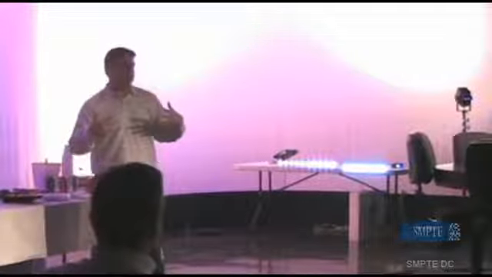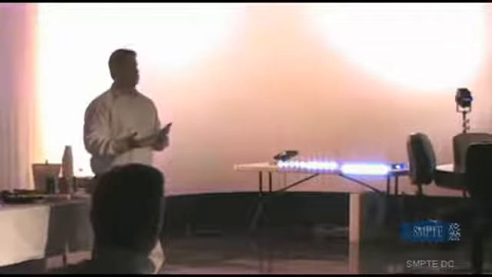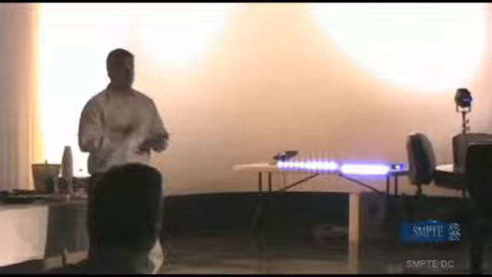Let me bring these down. To make it a softer source, you'll see different lenses, same as you would do with a Fresnel, by putting diffusion or tough spun, etc. on the fixture. So that's how you would typically soften those.